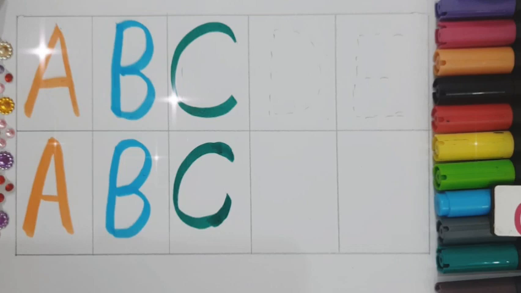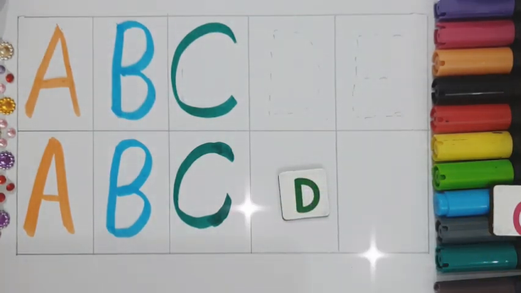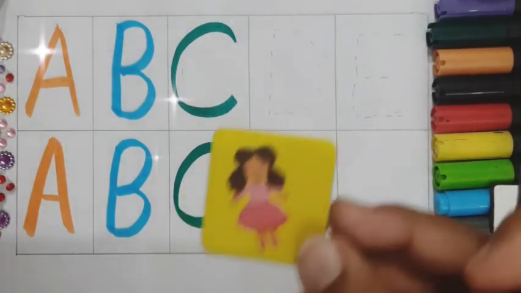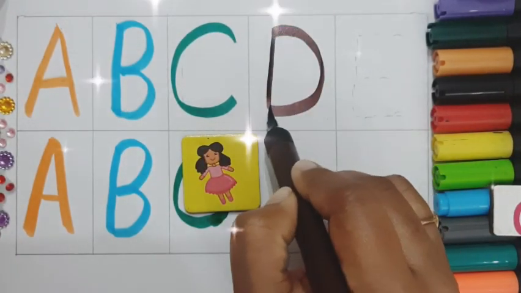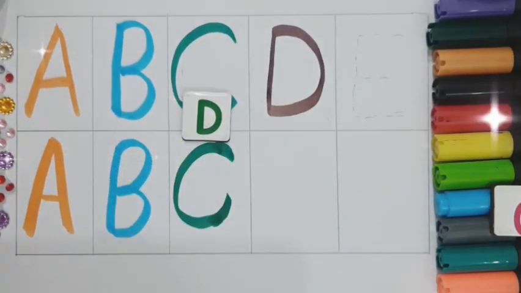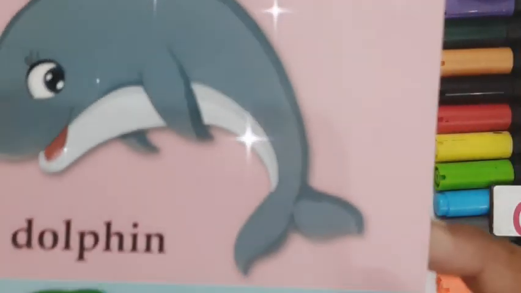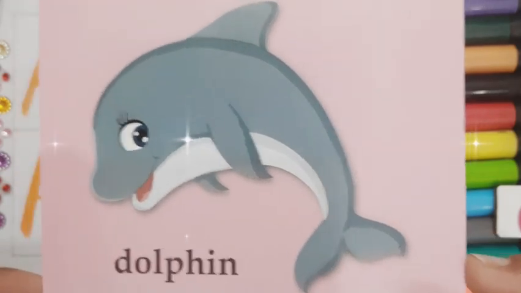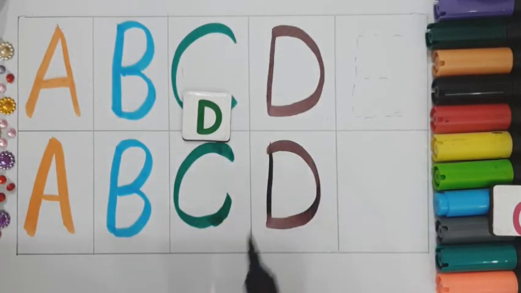D, capital letter D for doll, D for doll, D, brown color, capital D for doll. Capital D for dolphin, D for dolphin, D, capital D, brown color, D for dolphin.